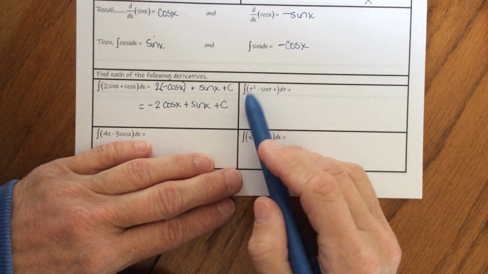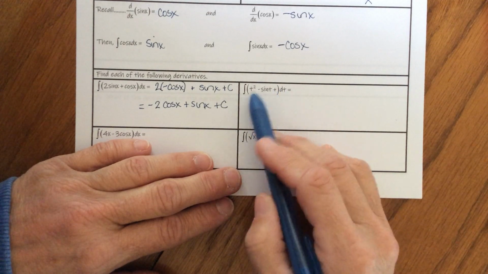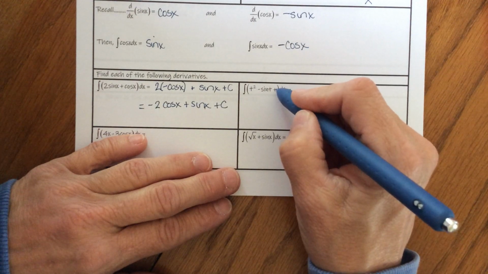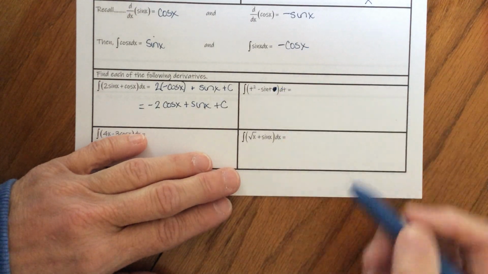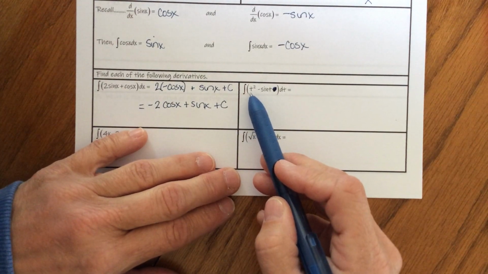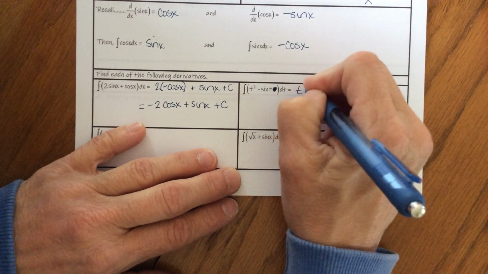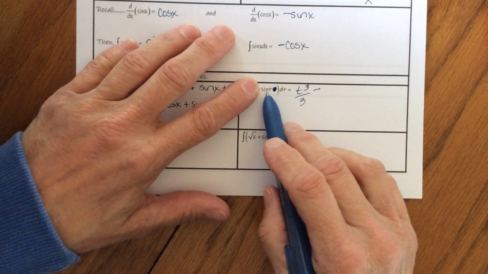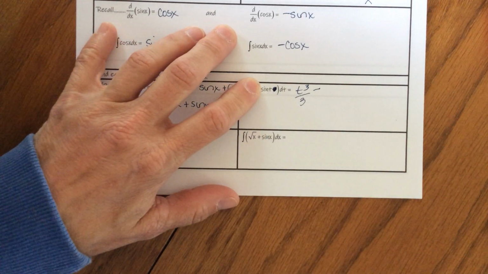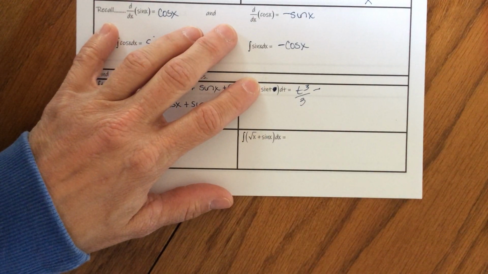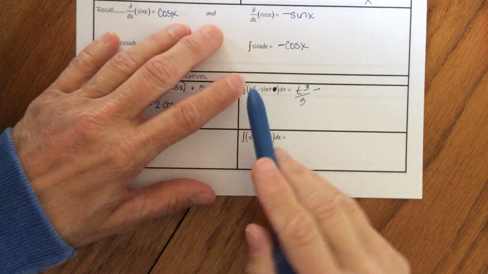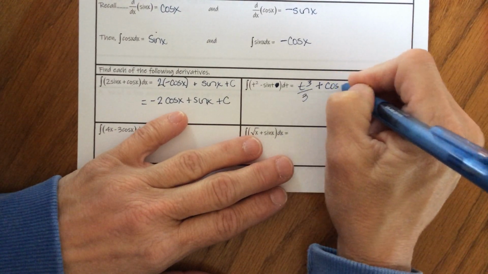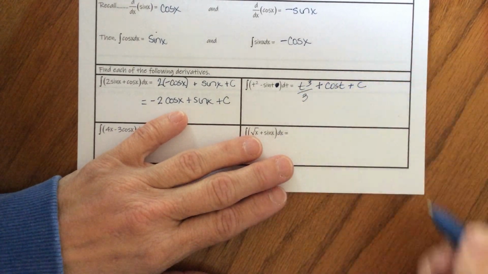This is asking us to find the antiderivative of t squared minus sine of t. And I don't know why that little plus sign is right there, so I'll get rid of it. So the antiderivative of t squared is going to be t cubed over 3 minus, okay, what's the antiderivative of sine? Well, the antiderivative of sine is going to be negative cosine, but the negative out front will make this positive. So that would be positive cosine of t plus c.